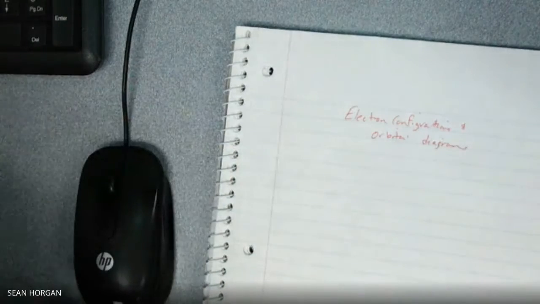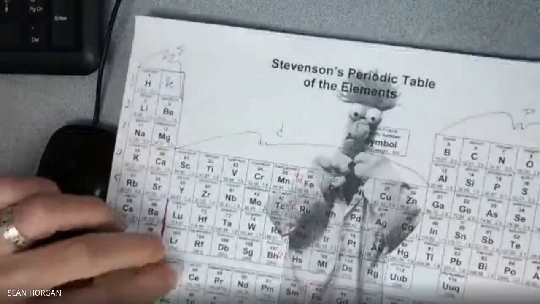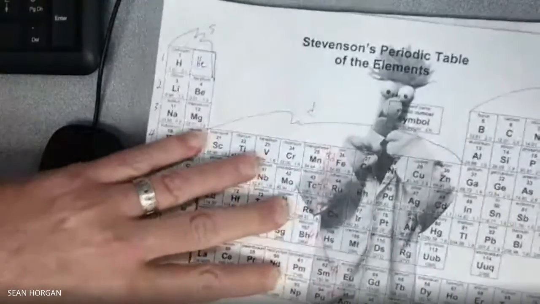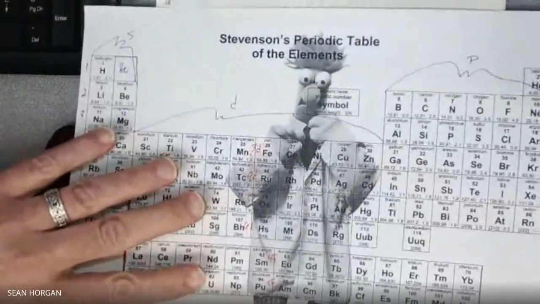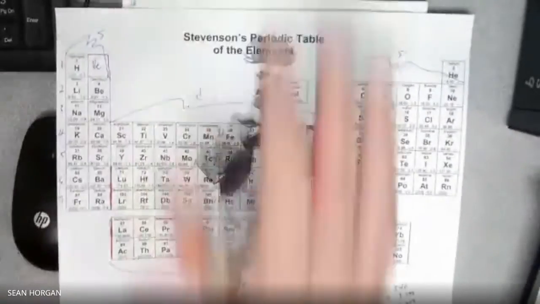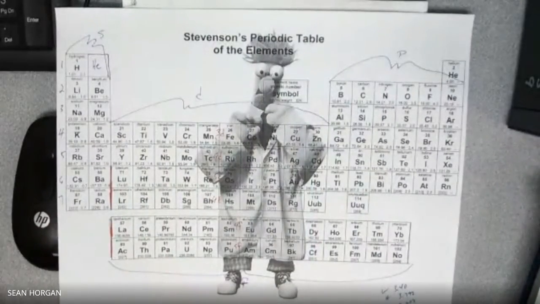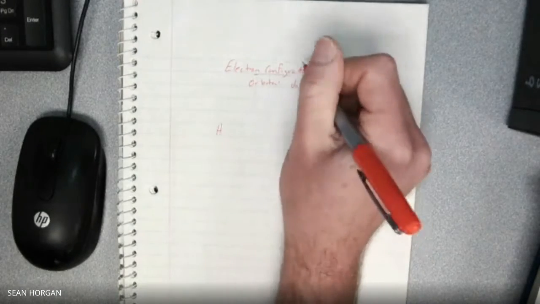We're going to start with the smallest element in the periodic table. Well, I need you to get a periodic table and mark all this stuff on it. So you can stop the video and mark all this stuff on there for me. All right. So what we're going to do is hydrogen first, and we're going to do its electron configuration, its address.